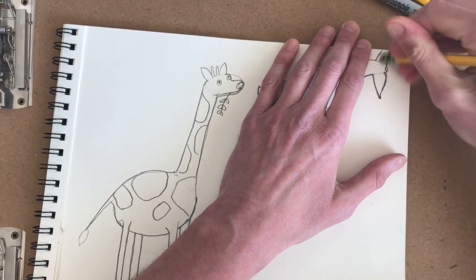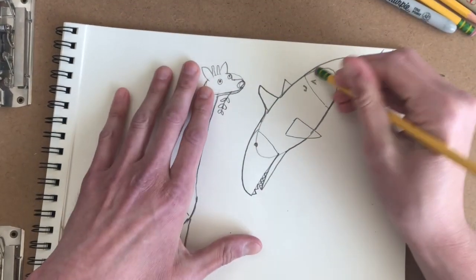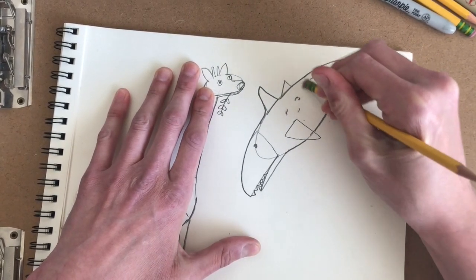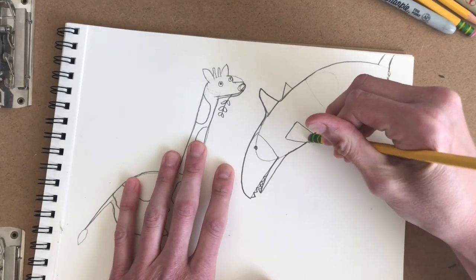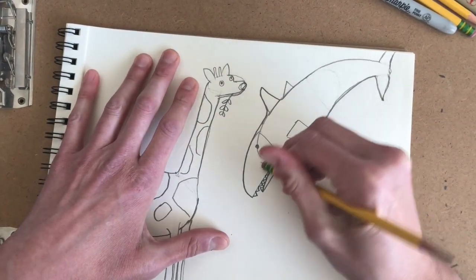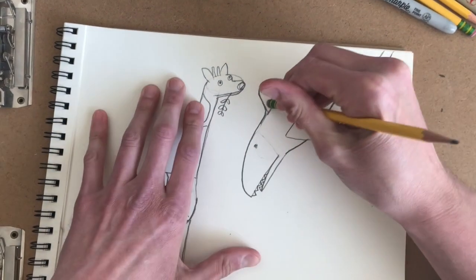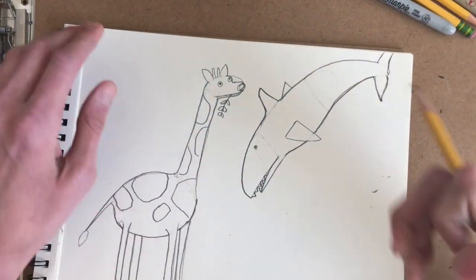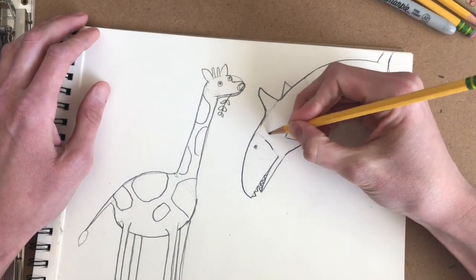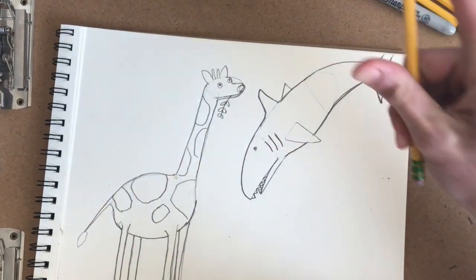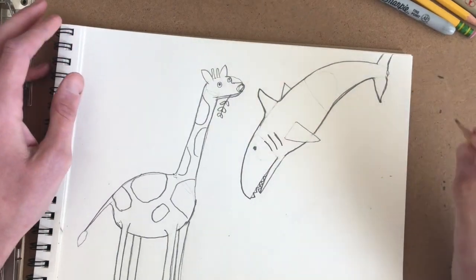And then erasing the lines that we no longer need. And then we know that sharks have gills, so I can draw some gills. And there is a shark.